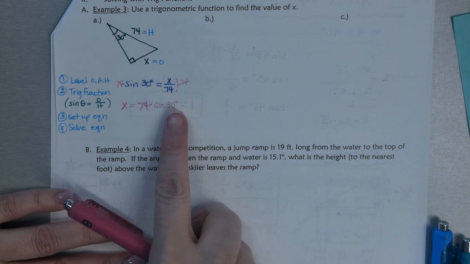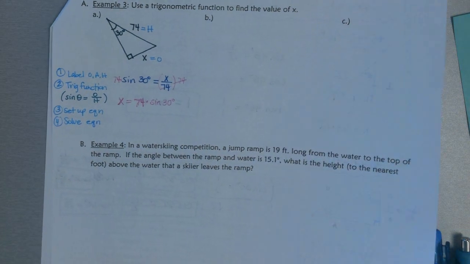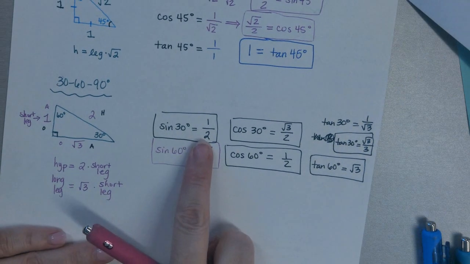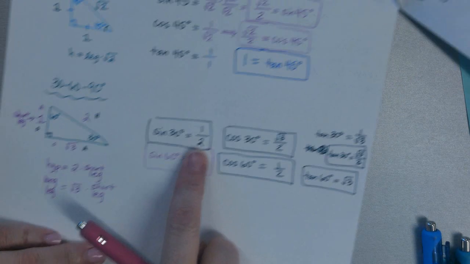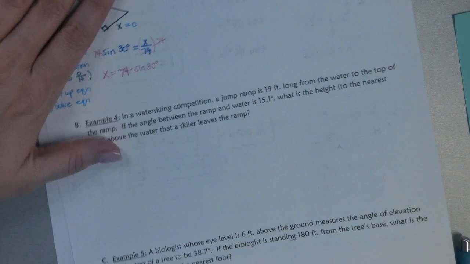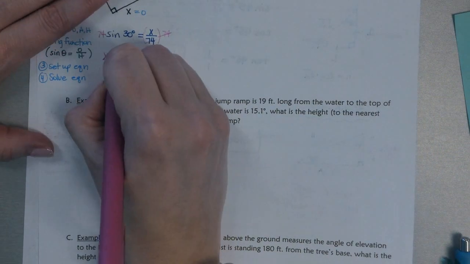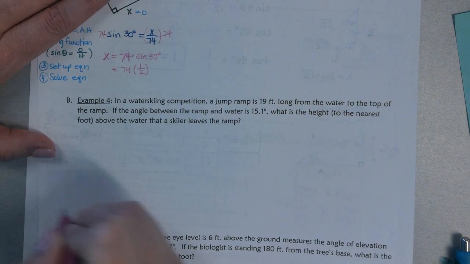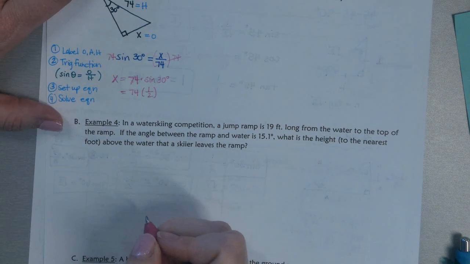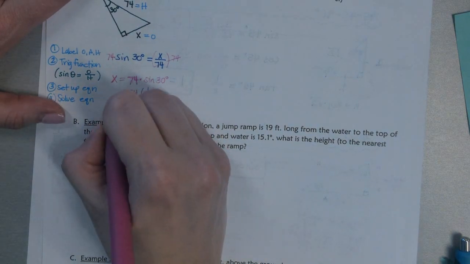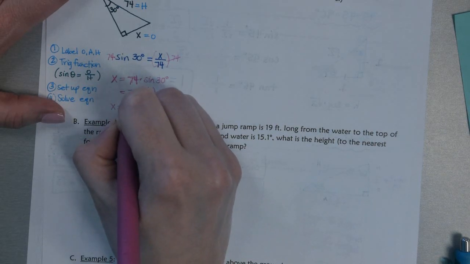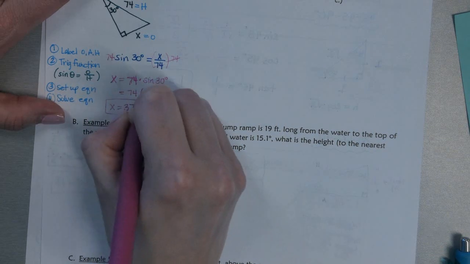Okay, now we actually know what the sine of 30 is. So if you had to do this without a calculator, all you have to do is look at the sine of 30. It's 1/2, so we can just substitute that in. So this would be 74 times 1/2. So half of 74 is 37. So that would be your final answer.